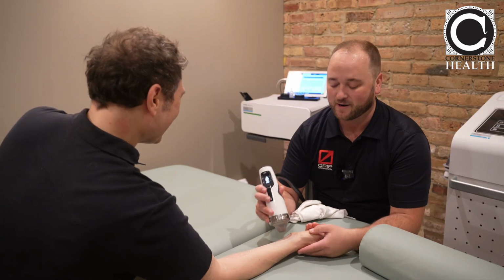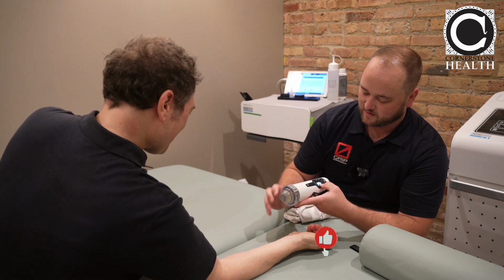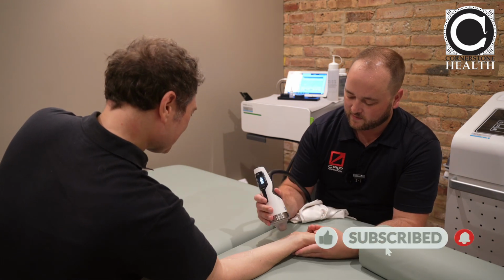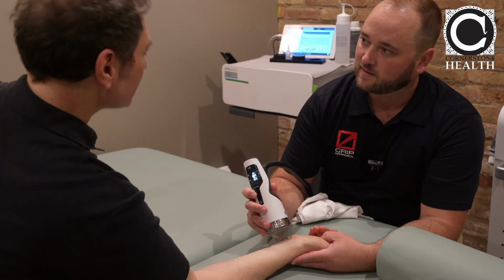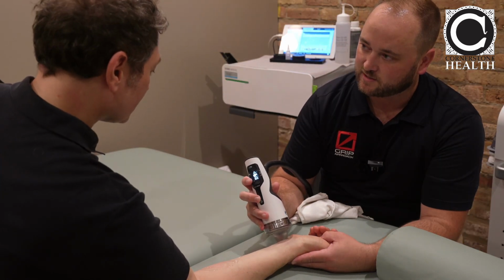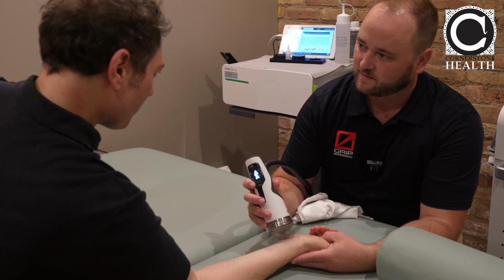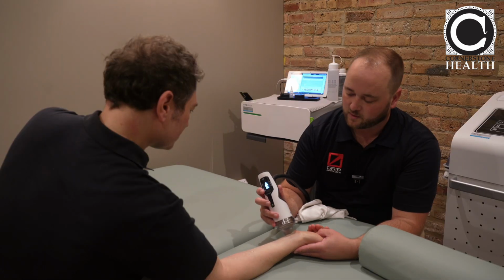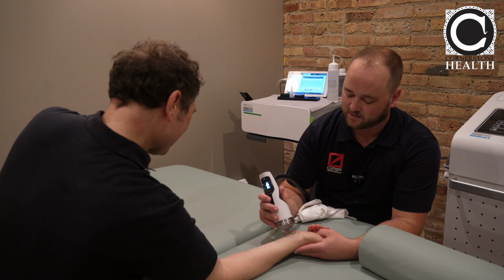So right away, we're on something with enough intensity. We're gonna back that down. We know we're in the right spot, and we're gonna find just a tolerable intensity. Is there any sensation there right now? Yes. At what level? 3 to 4. 3 to 4. I'm gonna go up just one setting. Is that still tolerable at that 7 level? 7.